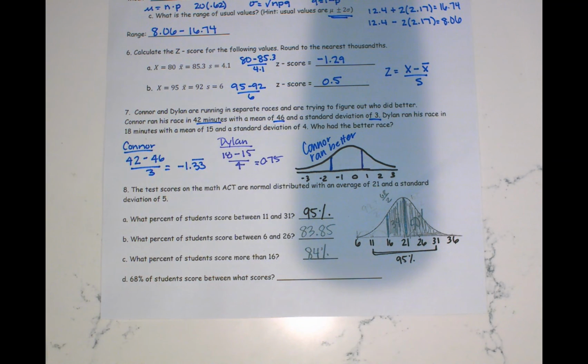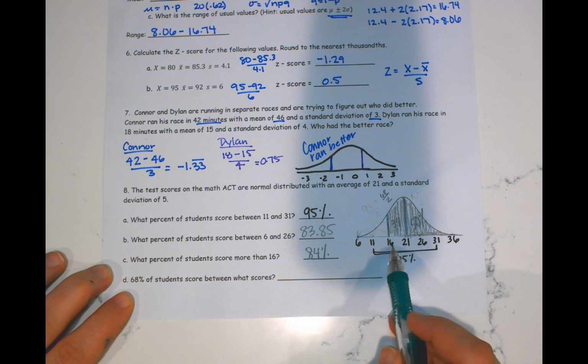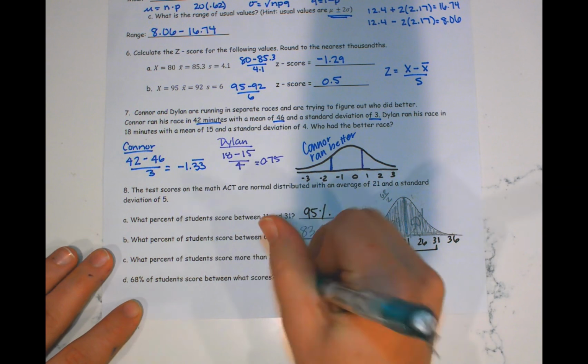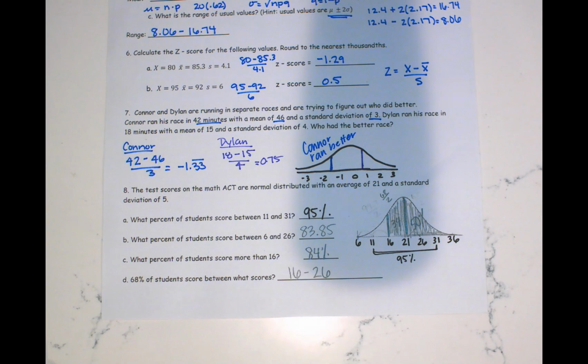And then it says 68% of students scored between what scores? 68% is our empirical rule for 1 standard deviation from the mean. So that would be between 16 and 26. So that's a review of everything that we've seen so far and what we will see on our quiz.